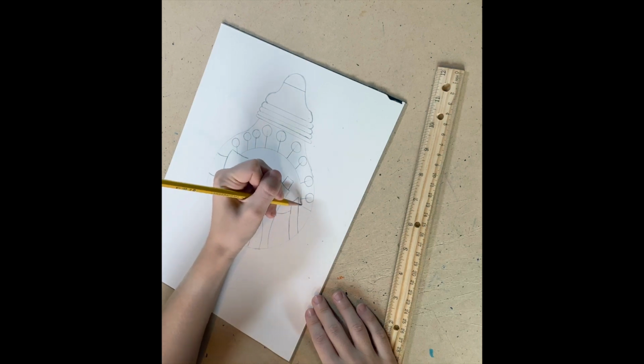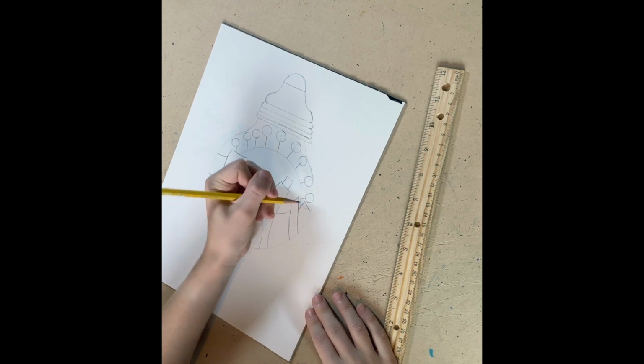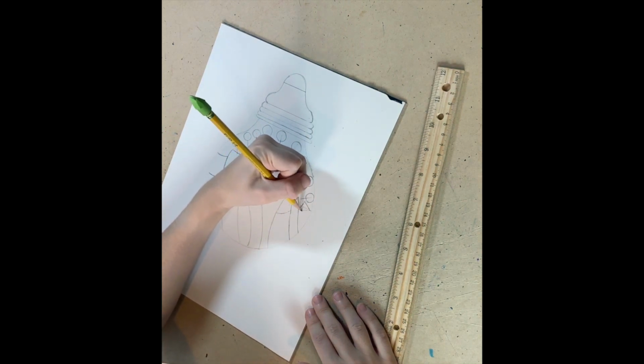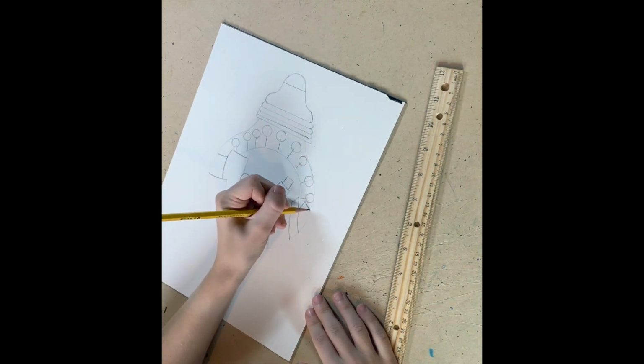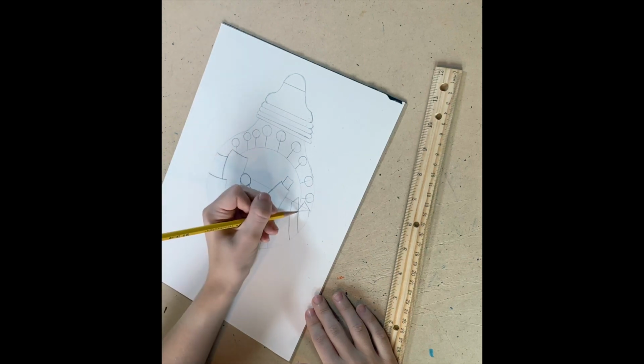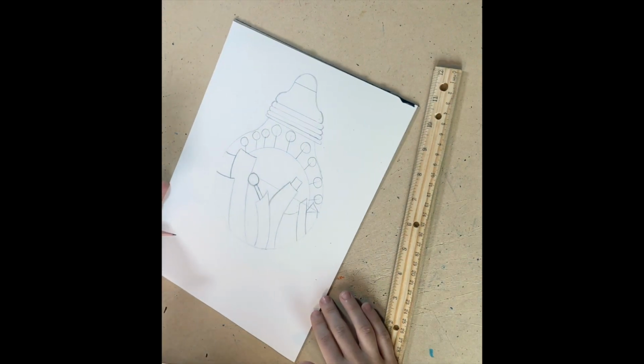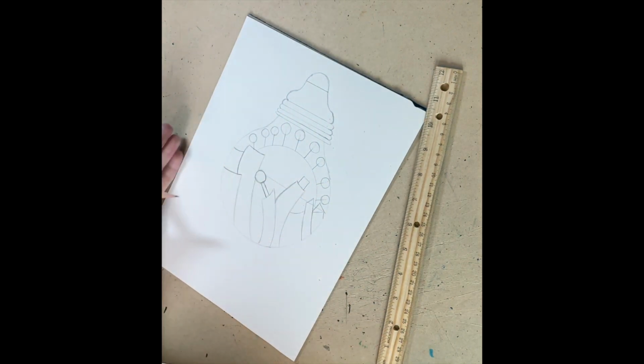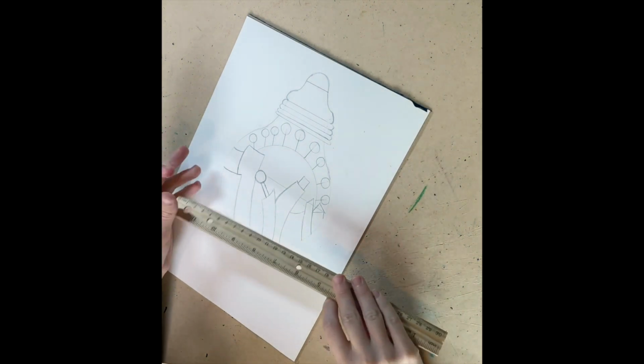because this is an abstract design. If you come up with something different, that's okay. You can use your own ideas. I'm just giving you an idea of how to use different shapes on a design.